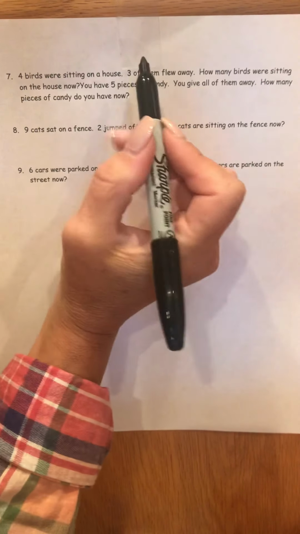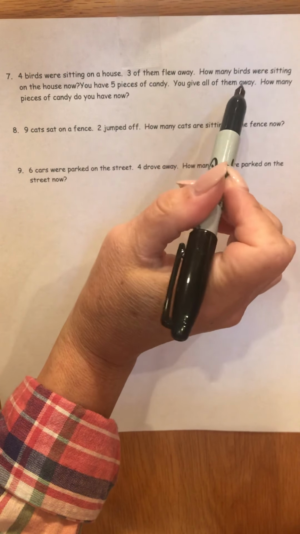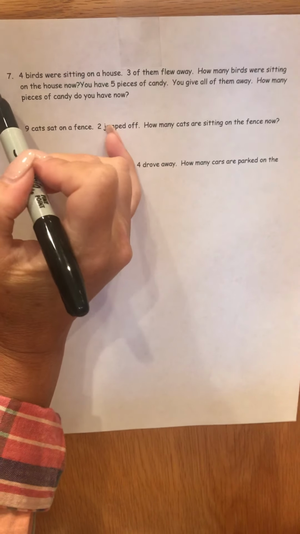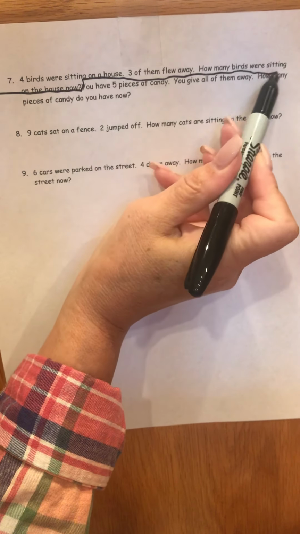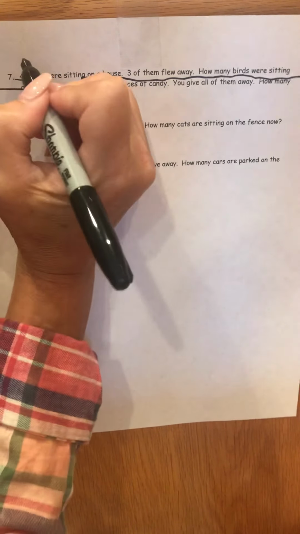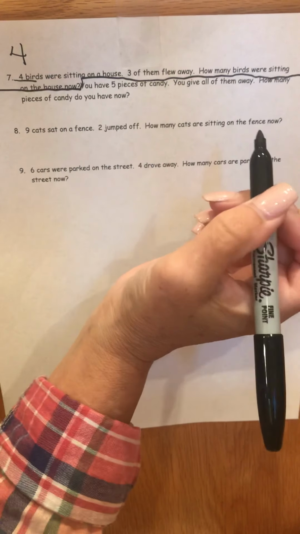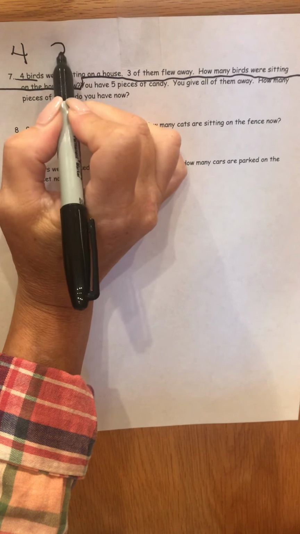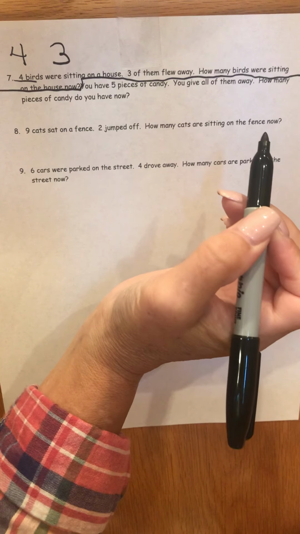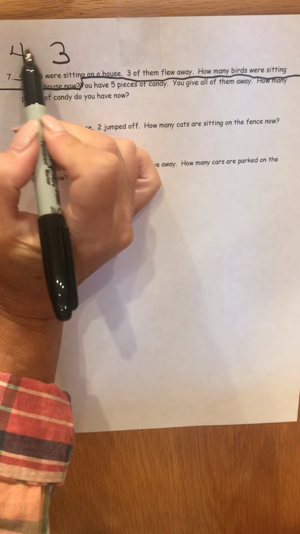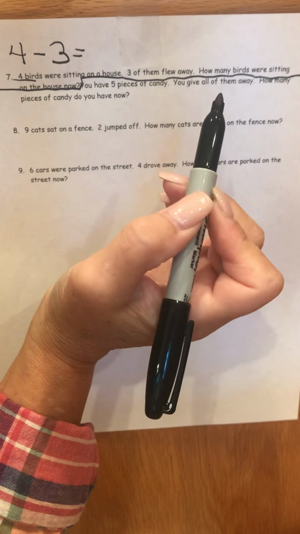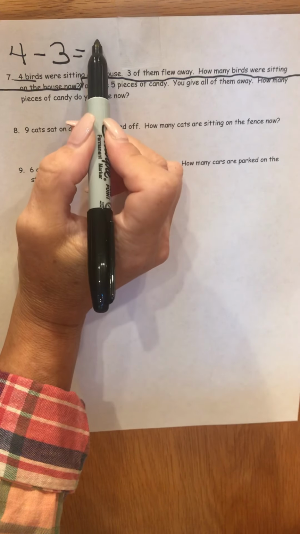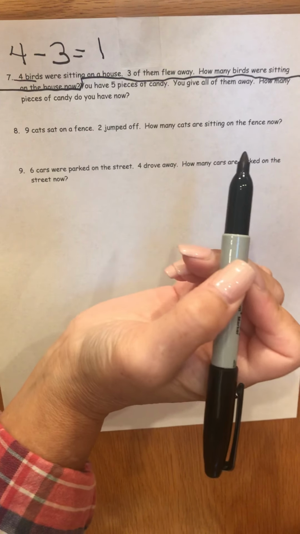4 birds were sitting on a house. 3 of them flew away. How many birds were sitting on the house now? We'll solve this one on top right here, okay? 4 birds were sitting on a house. 3 of them flew away. How many birds were sitting on the house now? We started with 4. 3 of them flew away. How many birds were sitting on the house now? 4 take away 3 equals 1.